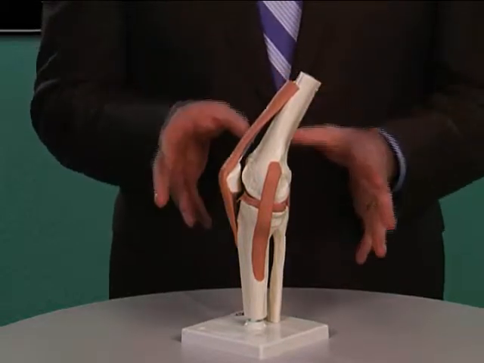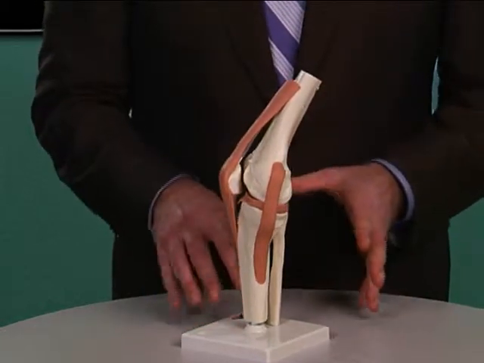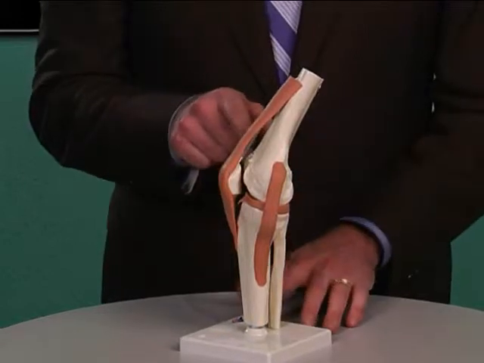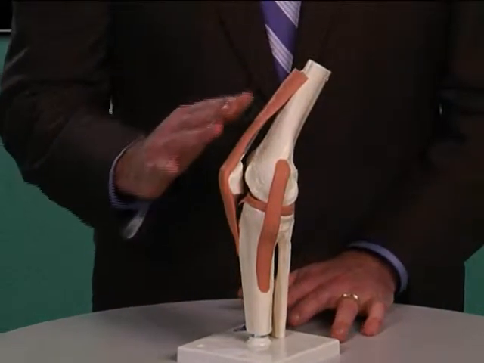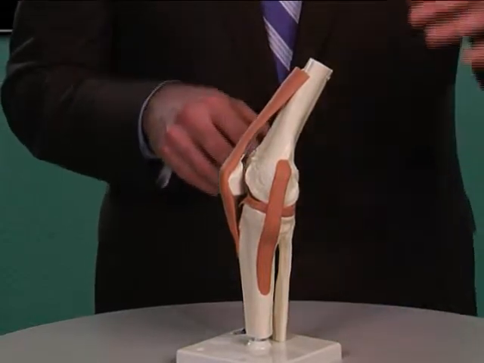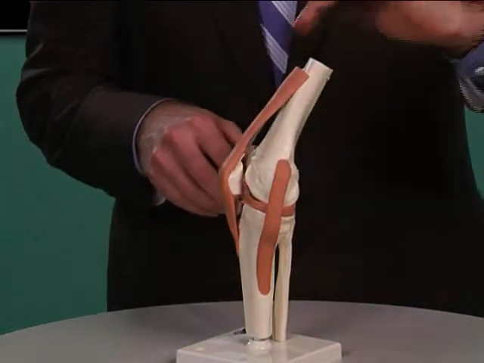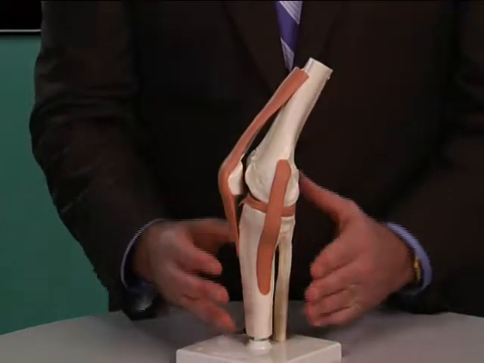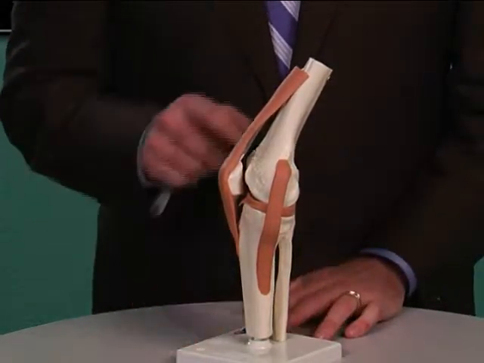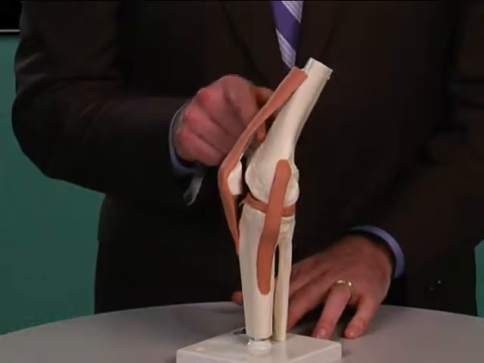bursitis is essentially inflammation of the bursal sacs. A bursal sac is a portion of the body that's designed to help facilitate movement of muscle over bone. As you probably realize, there's a lot of muscles that attach along the thigh bone here, as well as muscles of the lower leg that come up and attach into the knee area. And underneath all these muscles are these bursal sacs.